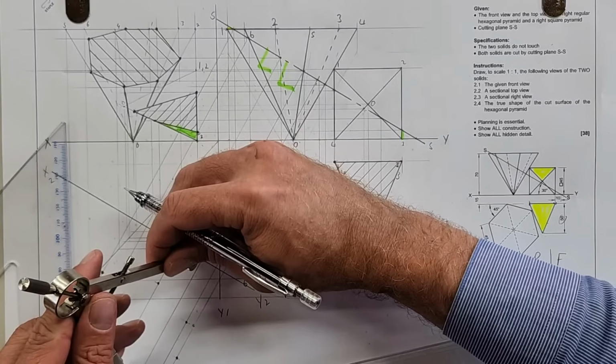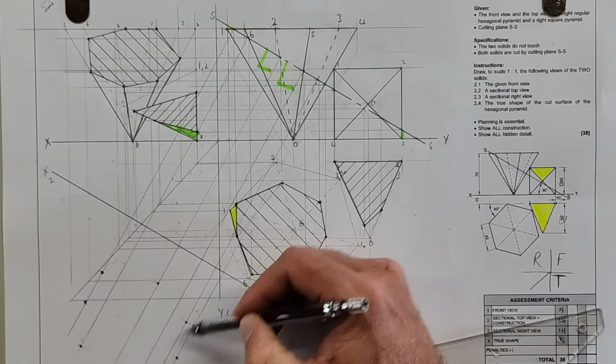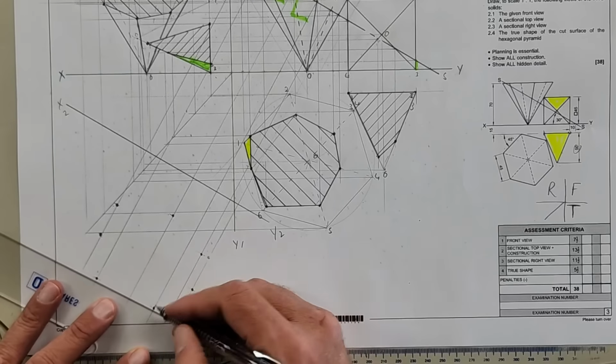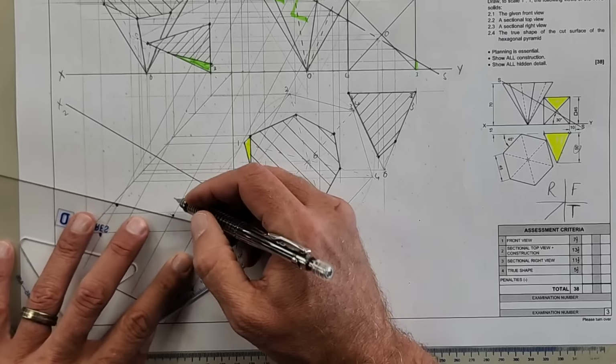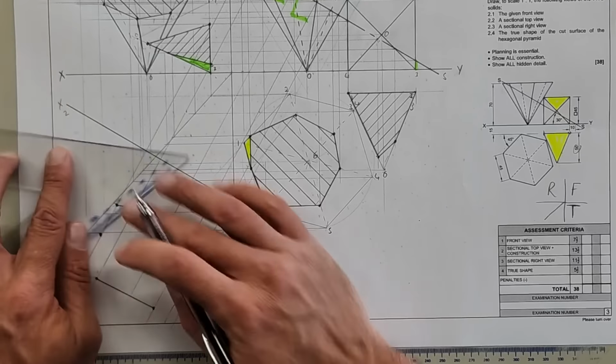Just following the same steps here. And so here I will again have 1, 2, 3, 4, 5, 6, 7. And now I can go and just join them with confidence. This is my true shape of that cut surface.